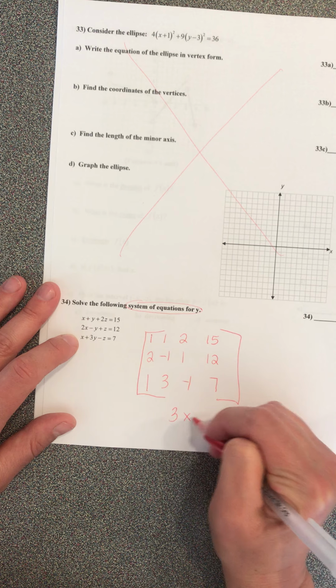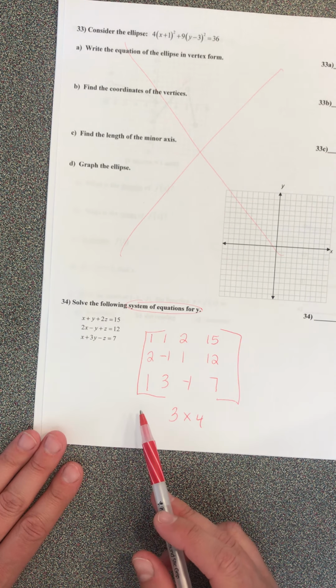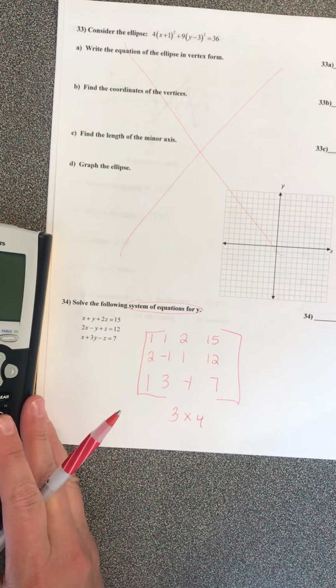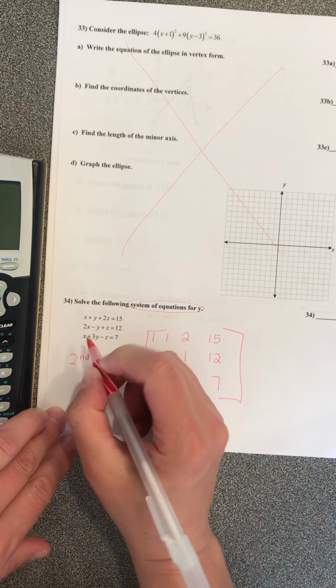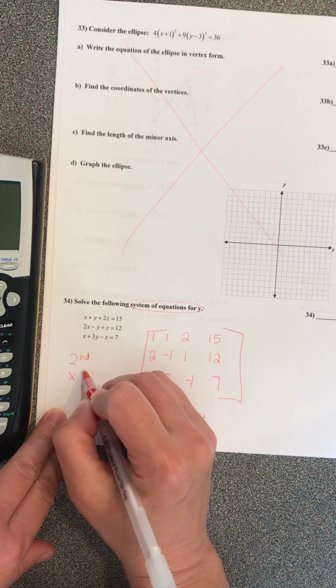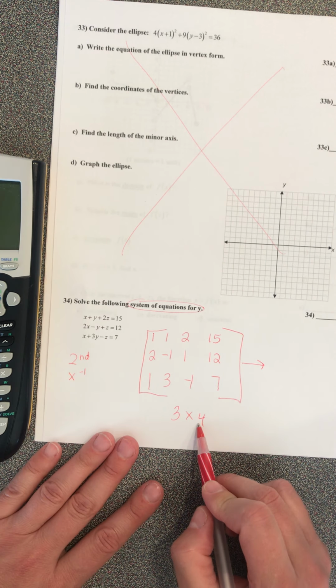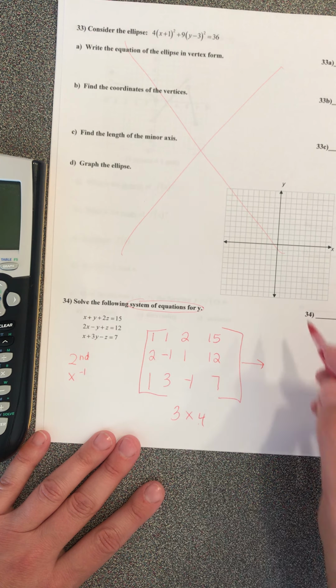So we have right here a 3 by 4. You guys can go ahead and do the exact same thing with your graphing calculator. You guys can go ahead and hit second, x to the negative first, and put your 3 by 4 into the matrix there.